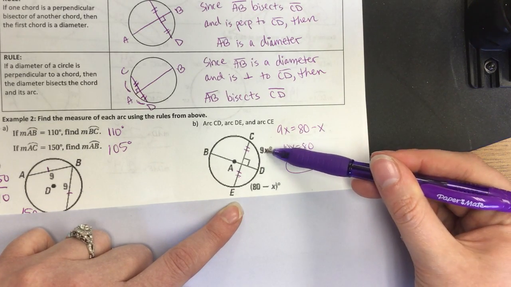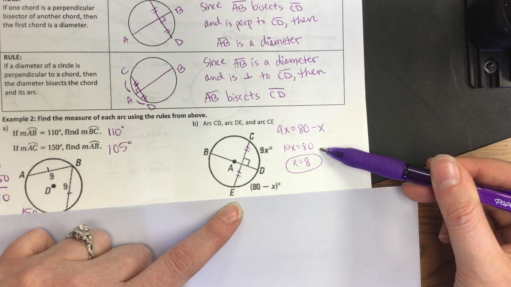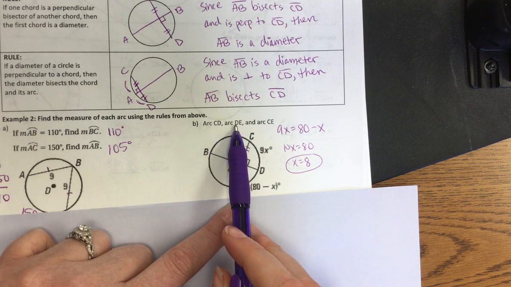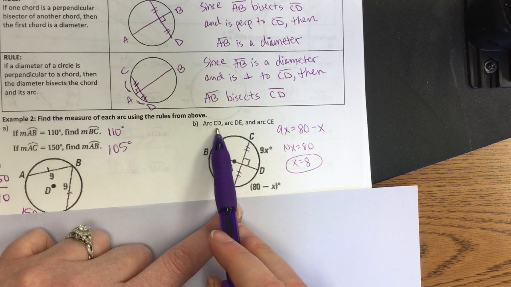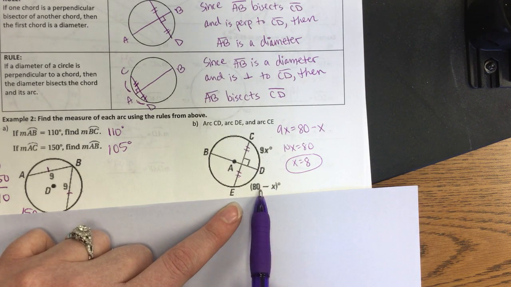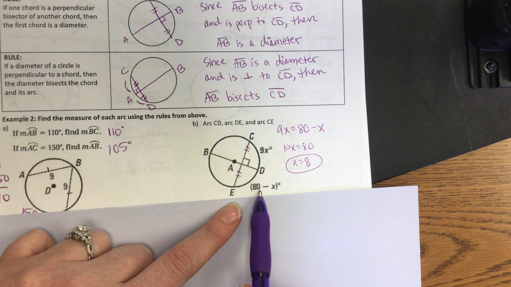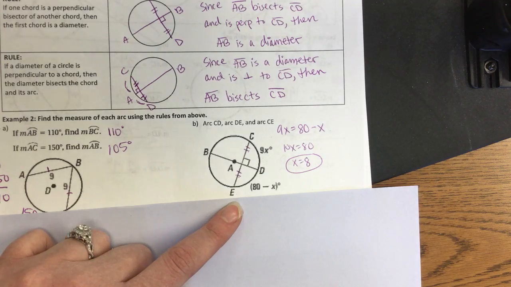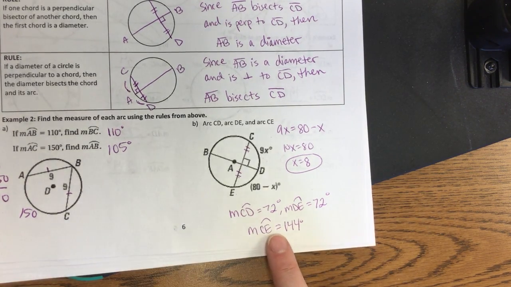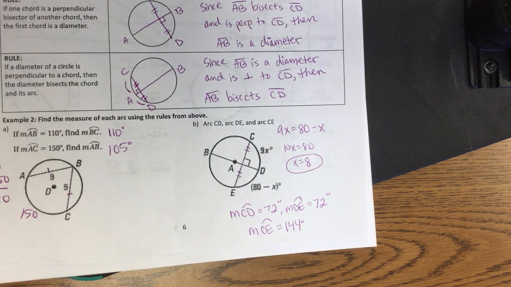I know that 9x has to be equal to that arc, and then I can solve for x that way. Now, make sure you're answering the question though. It really wants to know, what's the measure of CD? Well, I'd have to plug in the 8, and then I'd have to plug in the 8 down here as well. So I know 8 times 9 is 72, and then 80 minus 8 is also 72, so it all works out. And then that arc plus that arc would give you the 144.